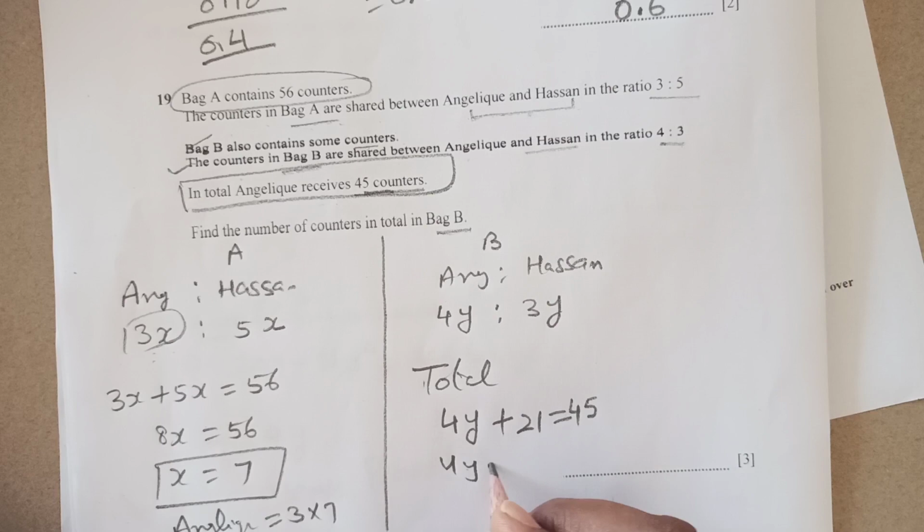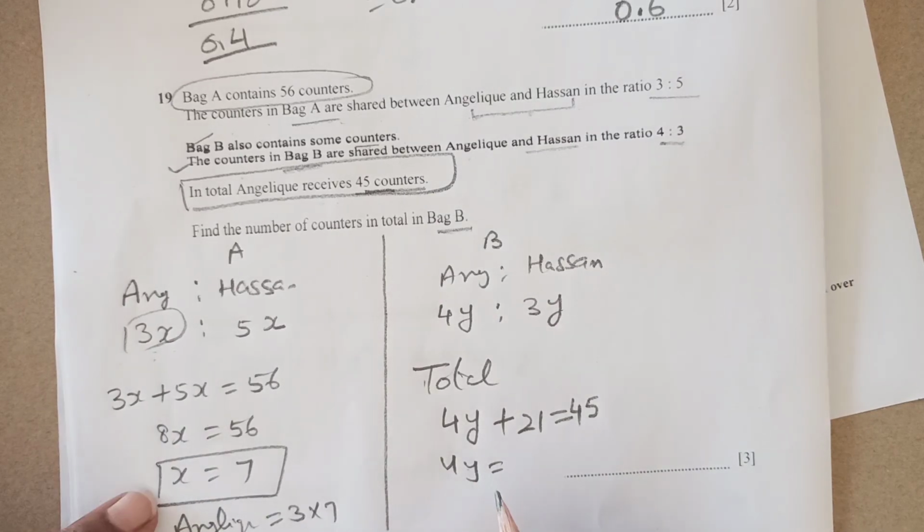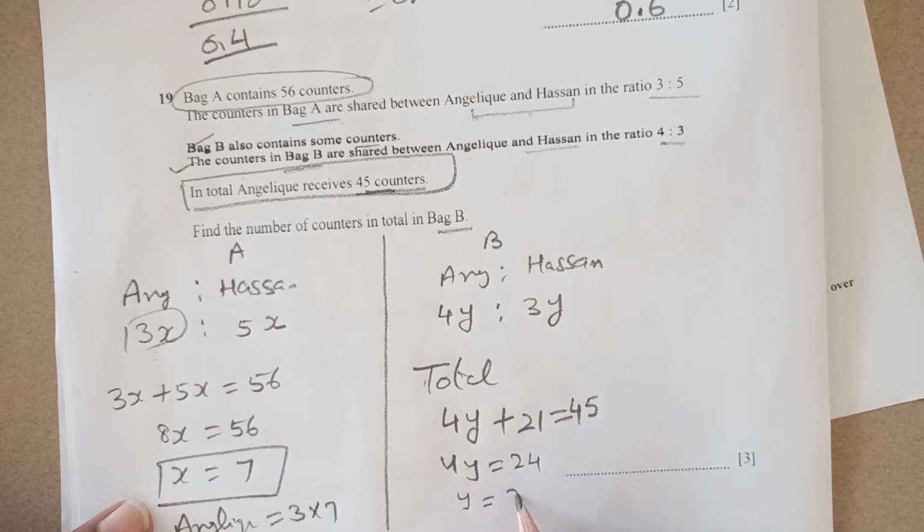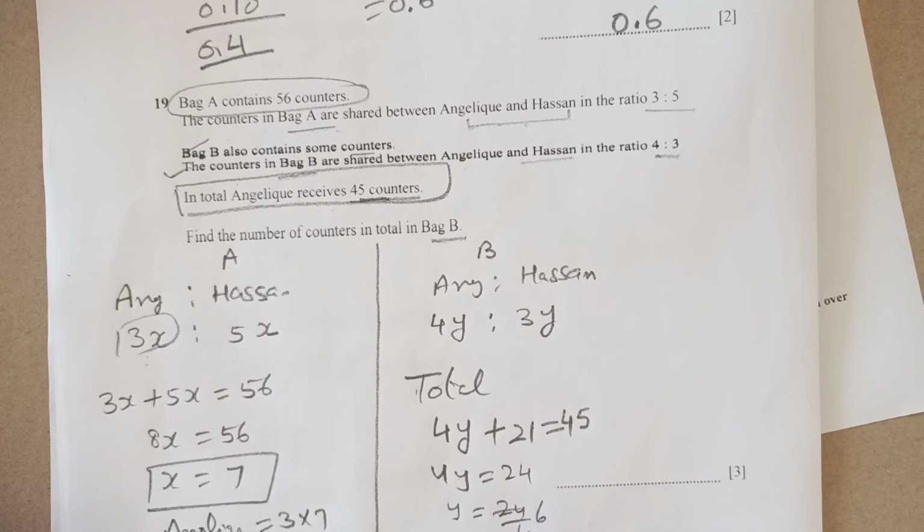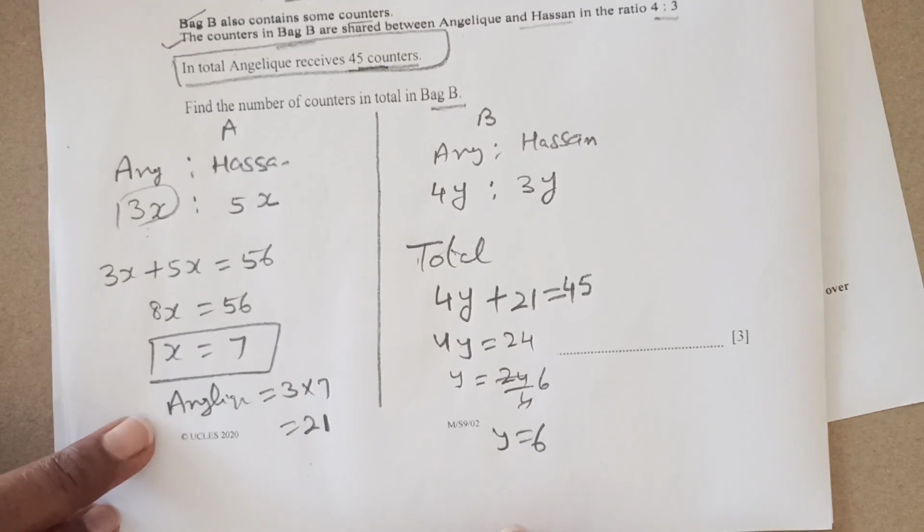So 4y equals 45 minus 21, that is 24, and y is equal to 24 divided by 4, it is 6. So the value of y is now 6.